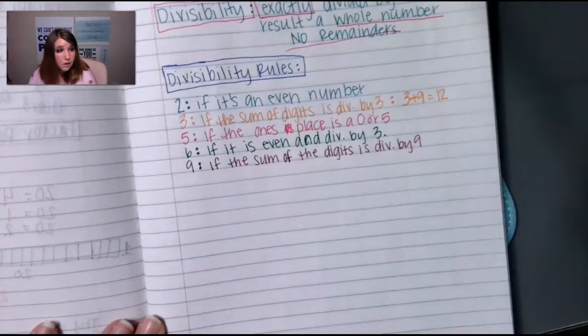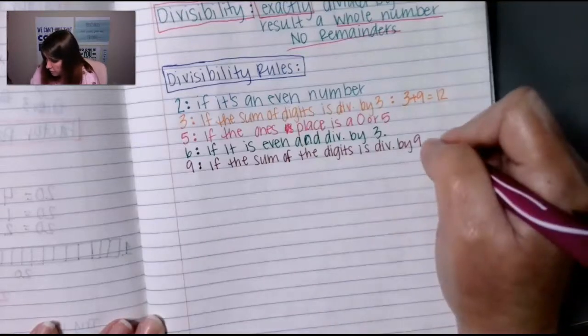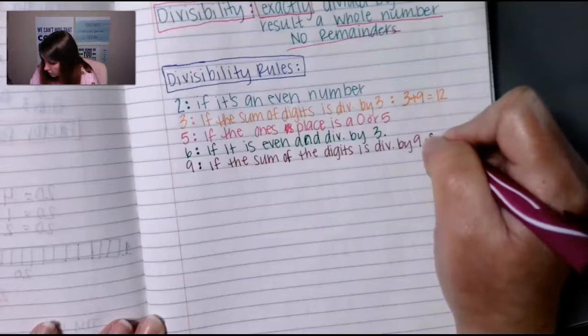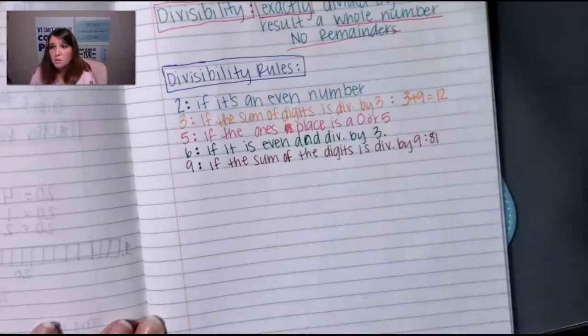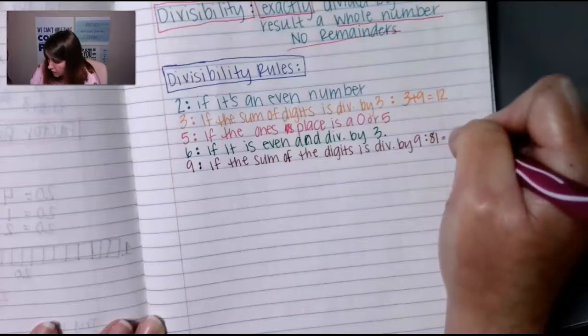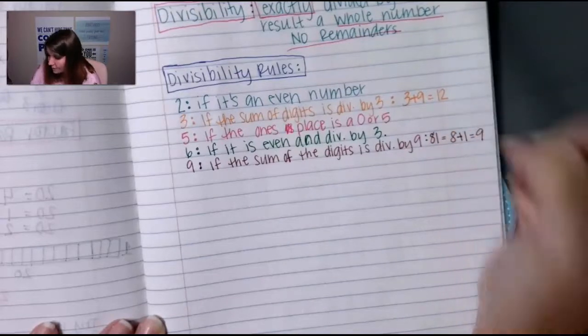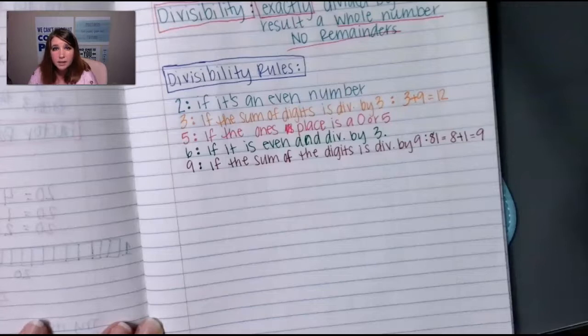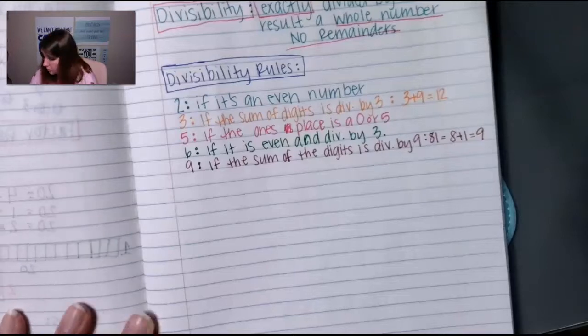We could look at the number 81, right? This is the same as saying 8 plus 1, which equals 9. And 9 divided by 9 is 1. So 9 goes into 81. That works.